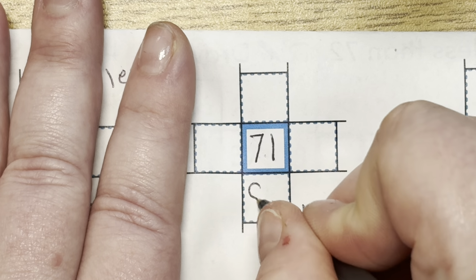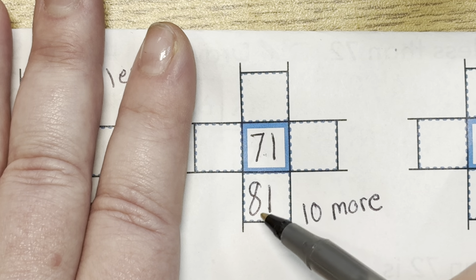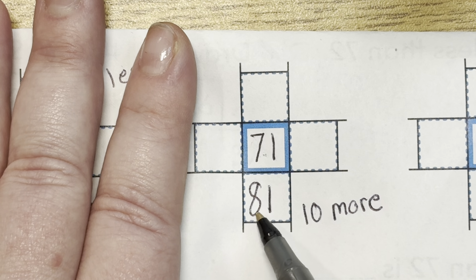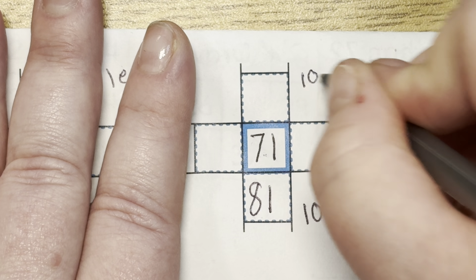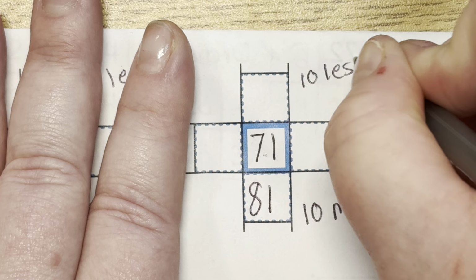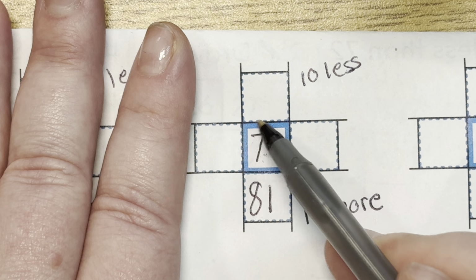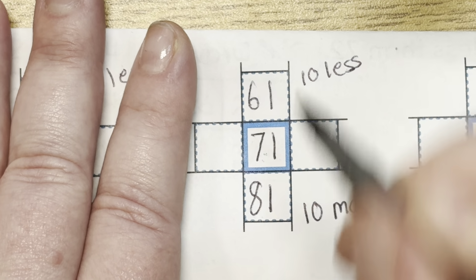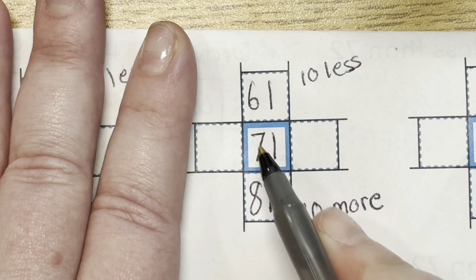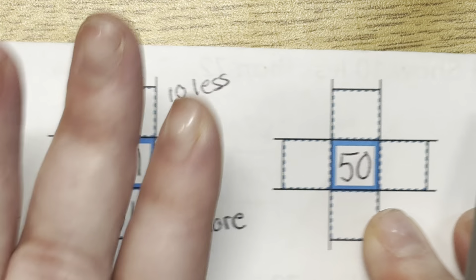That's right. I would have 81 because I had 7 10s here and I added a 10 and got 8 10s. Now, if I go up a row, I know I'm going to lose a 10. 10 less. What did you say here? I started at 71 and then I went up to, that's right, 61. 71 has 7 10s. Then I took a 10 away and had 6 10s.